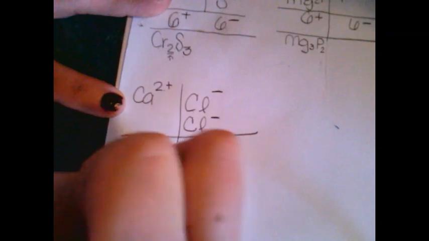Ca2+, and we have Cl negative. I need 1 more. Right now it's 2+, so they're not balanced. So I need to put another Cl negative, and now I can count. I have 2+ over here, and 1, 2, 2 negative over here. They're balanced, so now I'm going to count up my atoms.